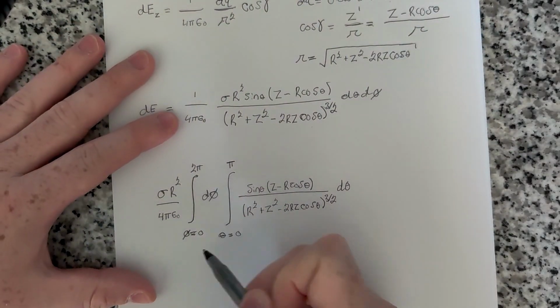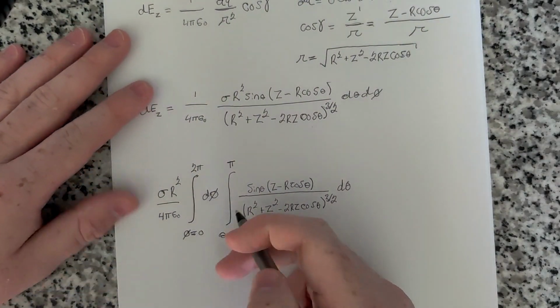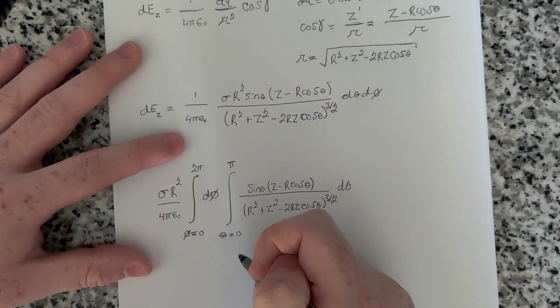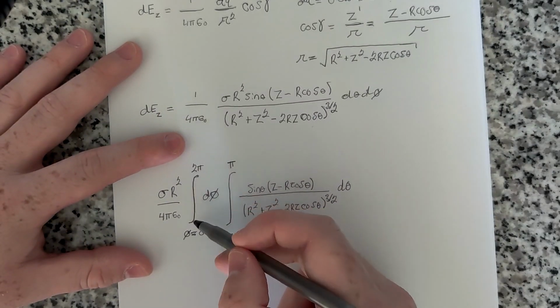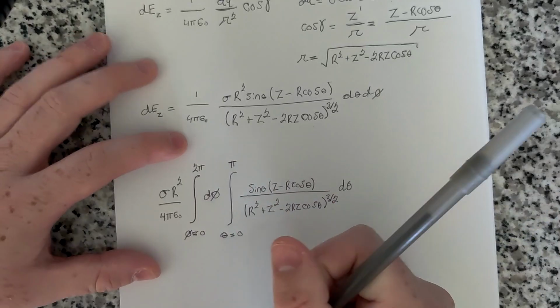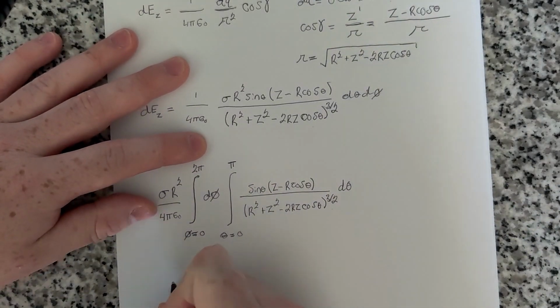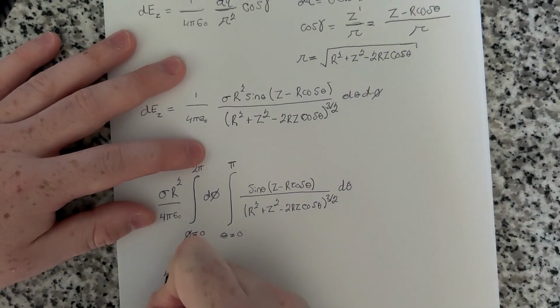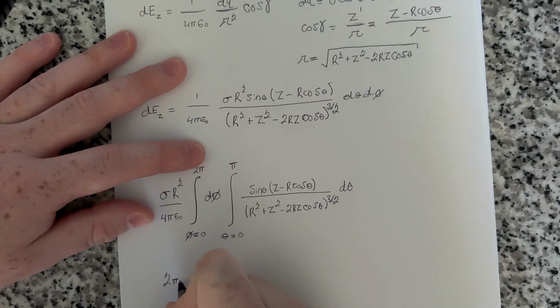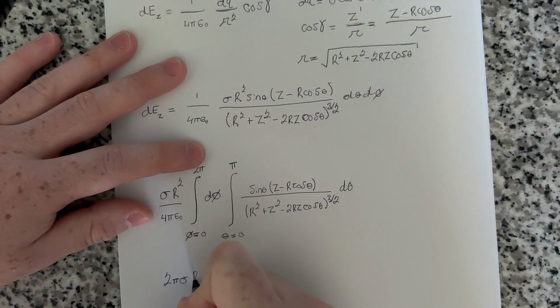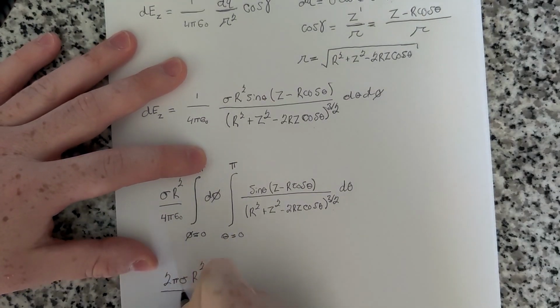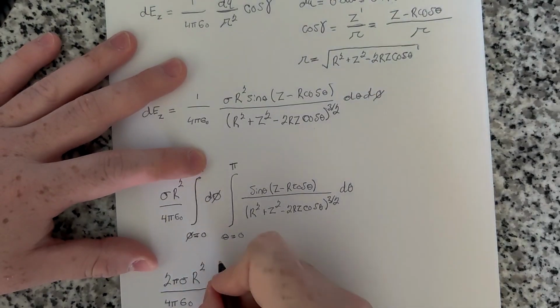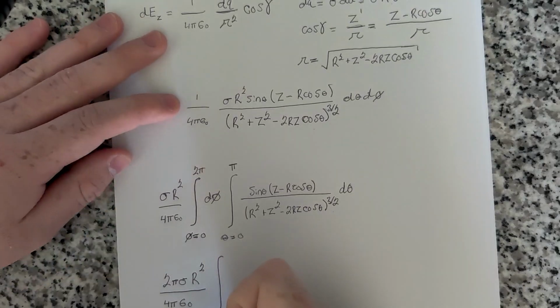And real quick, we can just get rid of this first integral. So the integral with respect to d phi is just phi. And then from 0 to 2 pi, that'll just be 2 pi. So we can already pull that out. And I'm not going to cancel things quite yet. So I'm going to write 2 pi sigma r squared over 4 pi epsilon naught, and then we just have our integral.